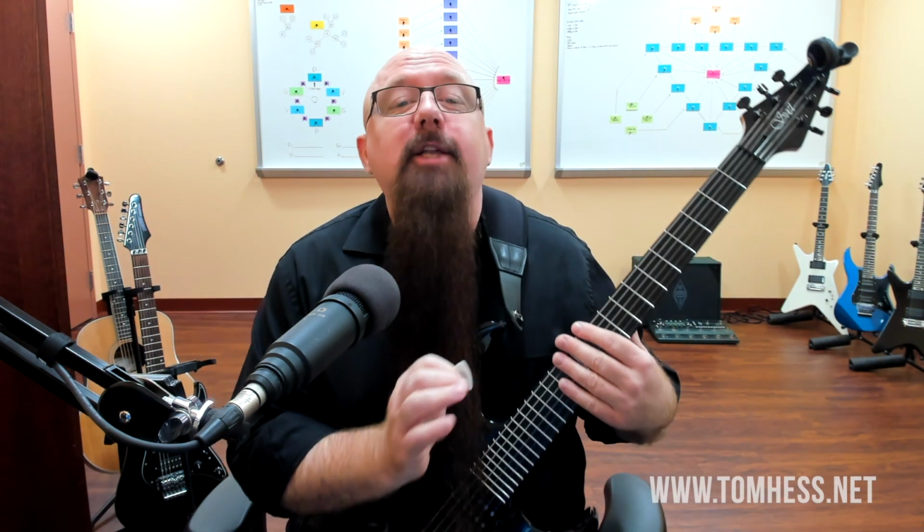Now, economy picking uses alternate picking motions when on the same string, but economy picking always requires a sweep picking motion when changing strings. This is done for maximum guitar picking efficiency and speed potential.